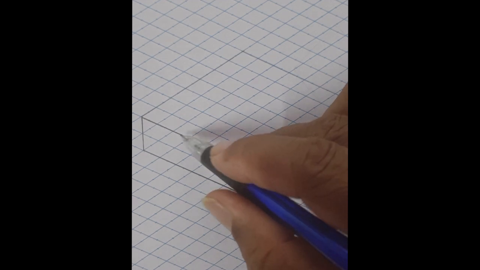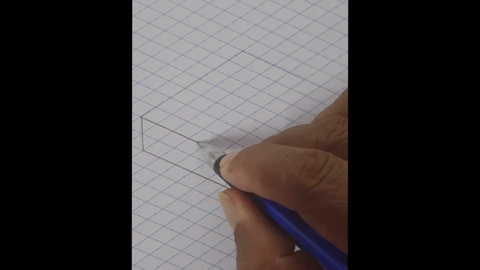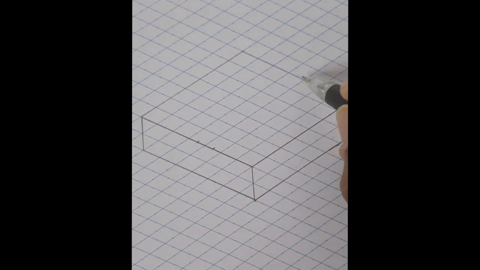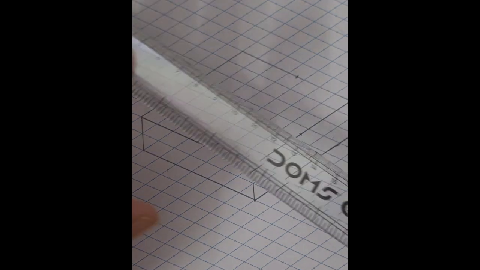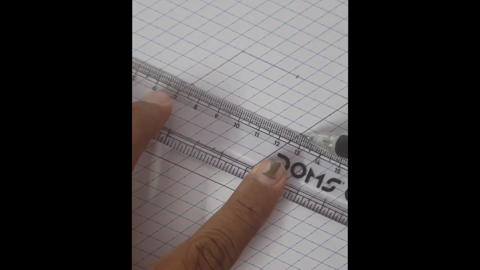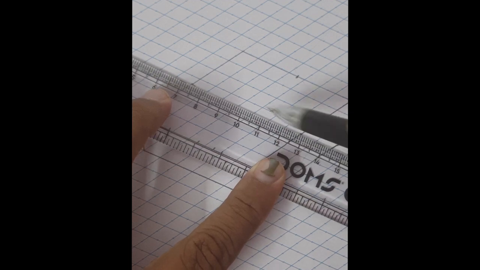1, 2, 3, 4, 5, 6, 7. 3.5. Now construct center lines very thin.